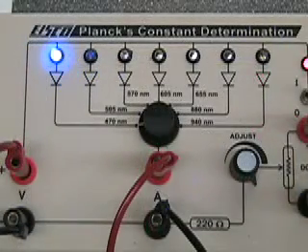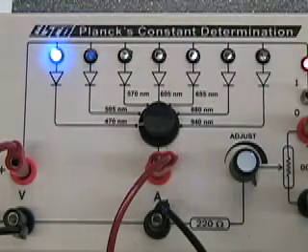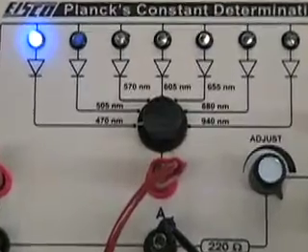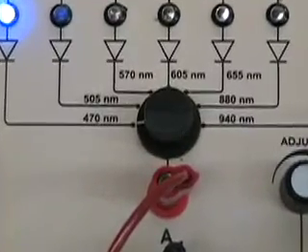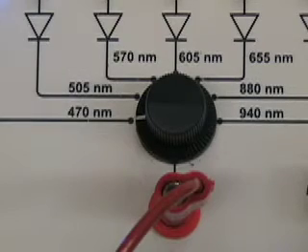Now, for trial 1 of this experiment, we select the blue LED, which, according to the manufacturer, emits photons of a wavelength of 470 nanometers.